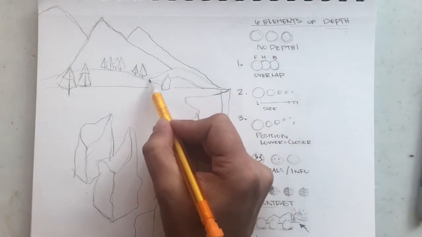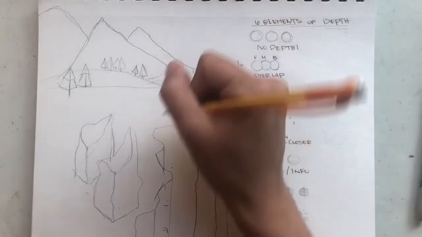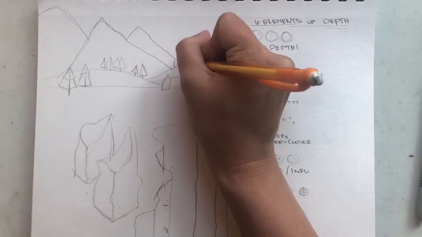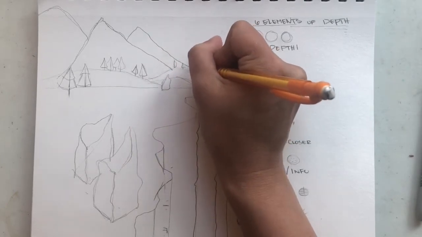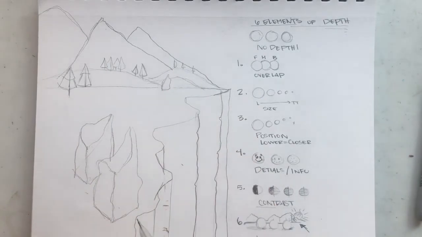And then I have this other hill that's even further back before the mountain, so let's just grab a couple little posts back there. You'll see the way I've changed those is they're even smaller. So that's large, medium, small, or tiny.